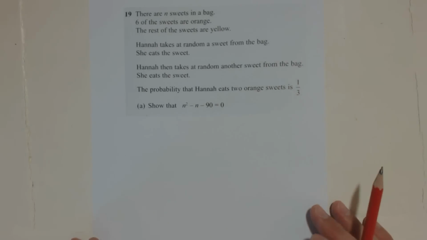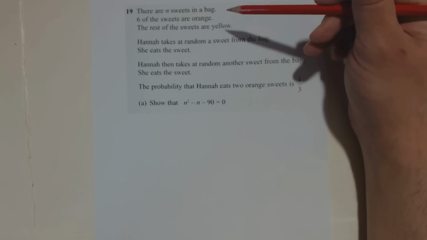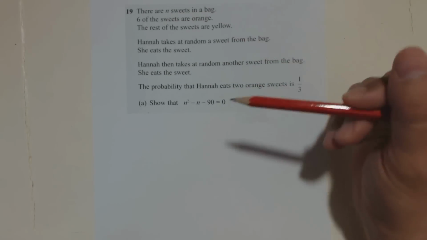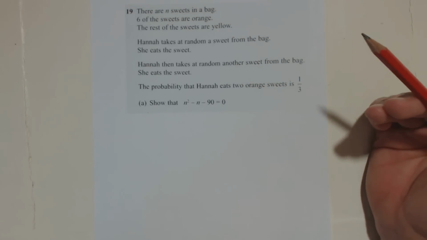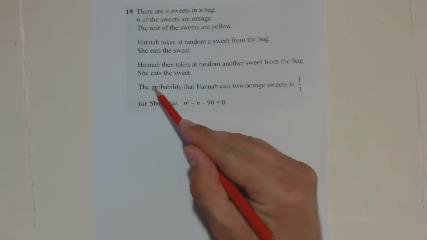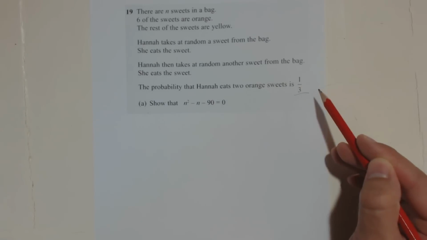So what do I do? I look at this question. I've never seen it before. I'm thinking, right, there's probability. It's going to be a probability question. I see that and think, whoa, what? But what can I do? I'll go through it. It says here, the probability that Hannah eats 2 orange sweets is a third.